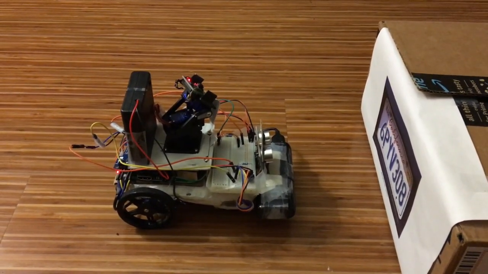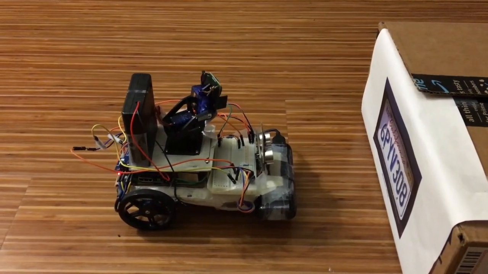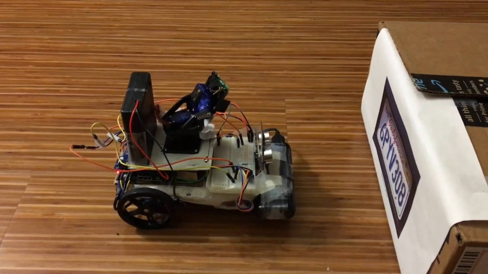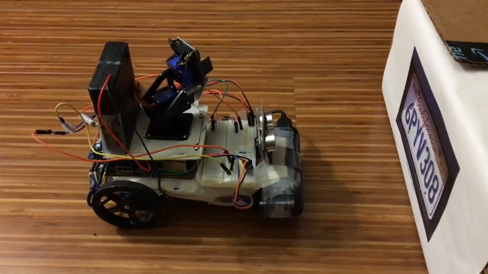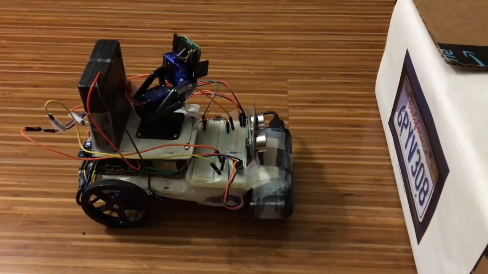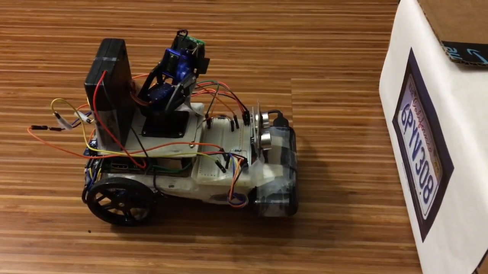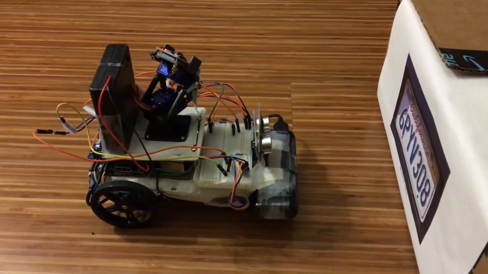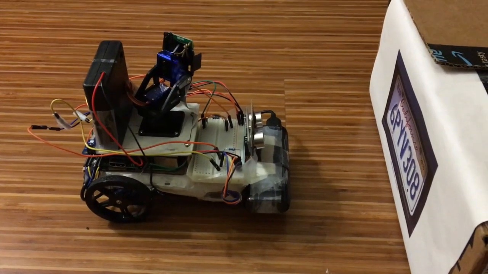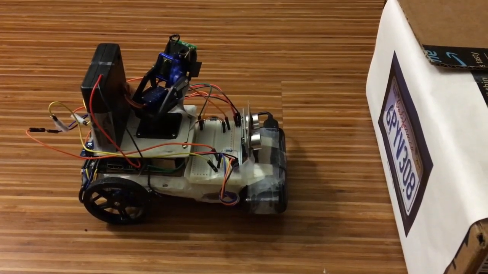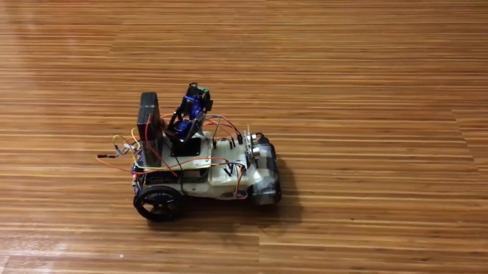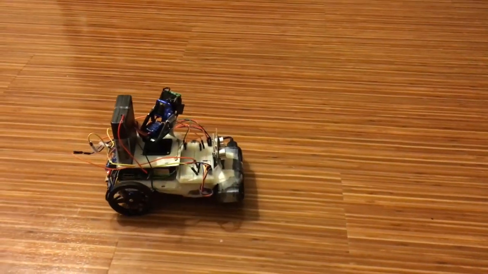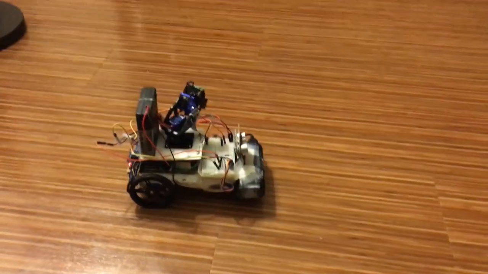It's going to take the pictures now. It's moving behind. It's just because I programmed it to go to its original position.